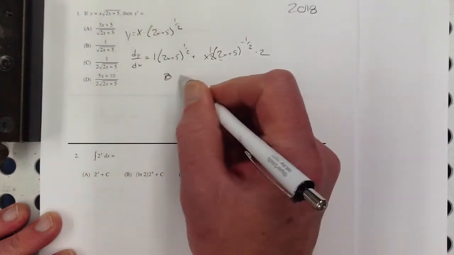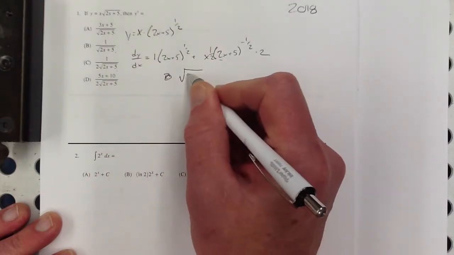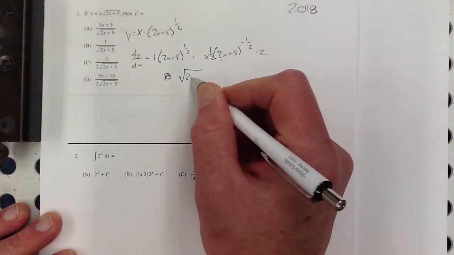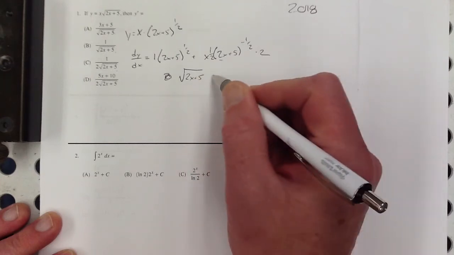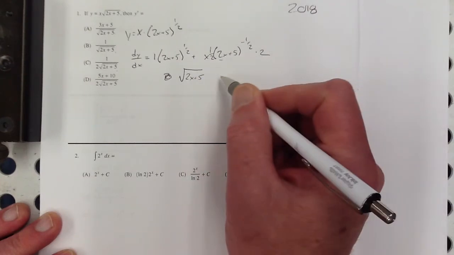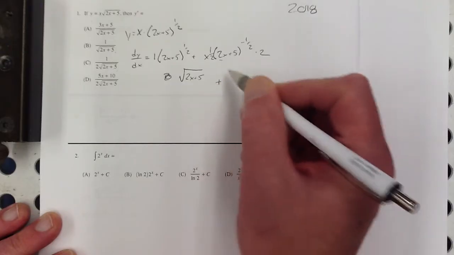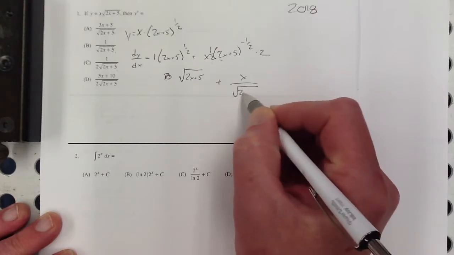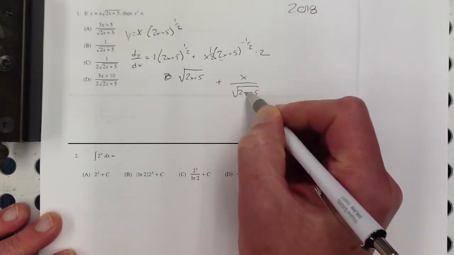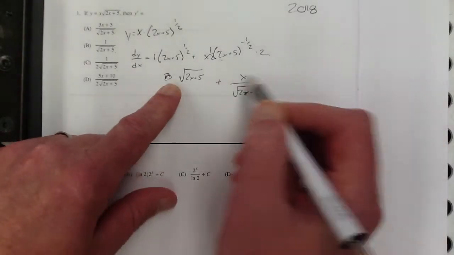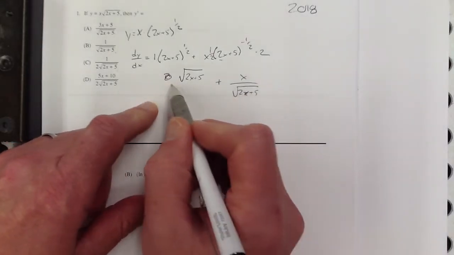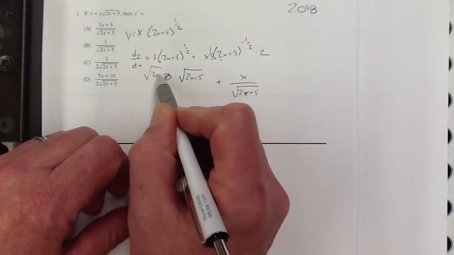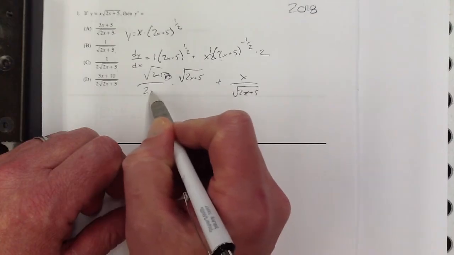And I'm going to go back to writing it with square roots. That's the square root of 2x plus 5 plus the 1/2 and the 2 cancel out, so it's x over the square root of 2x plus 5. So when I get a common denominator of this, I'd have to multiply this top and bottom by that.